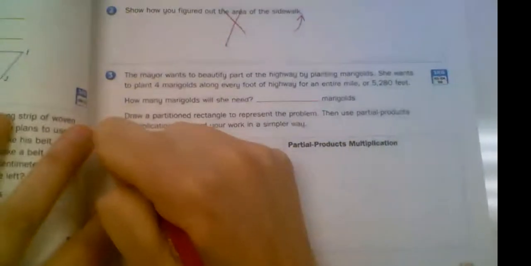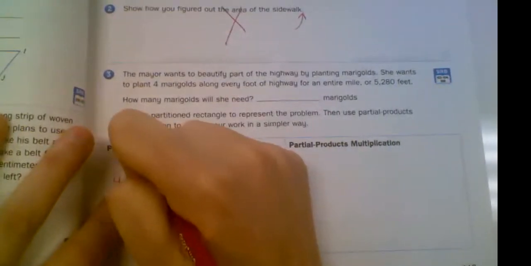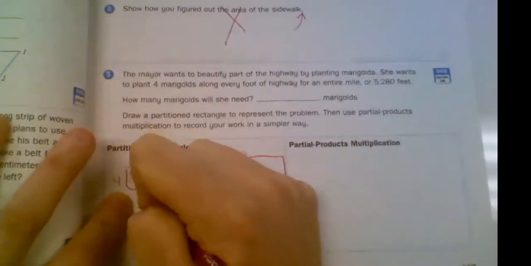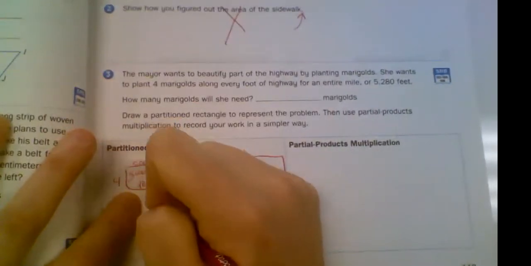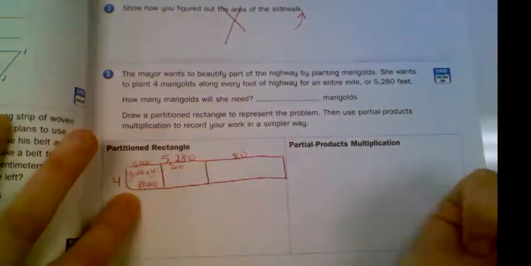So in our box, we need to write out our work, 5,000 times 4. 5 times 4 is 20. How many zeros? 1, 2, 3. And we put them in. So let's fill in our equations for these last two. Please pause the video.